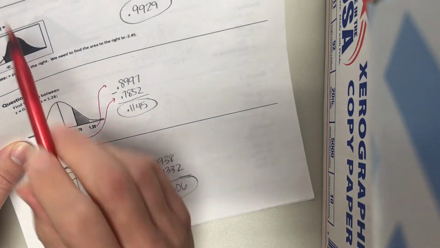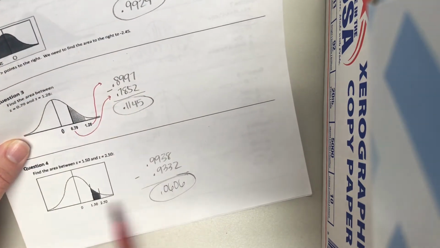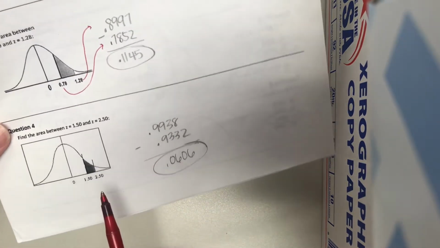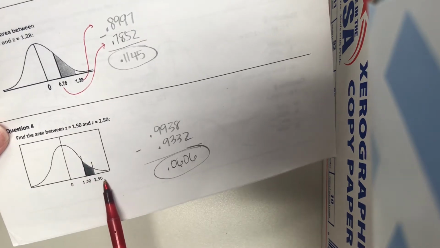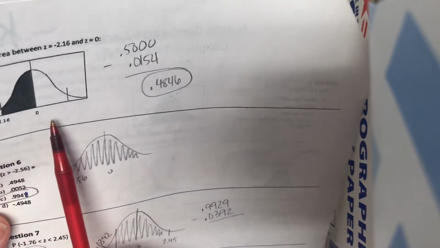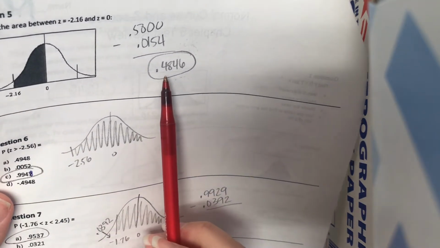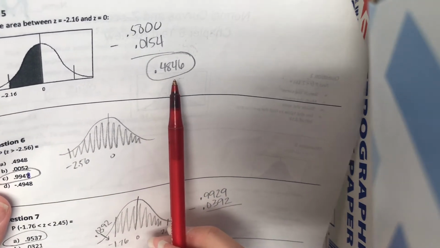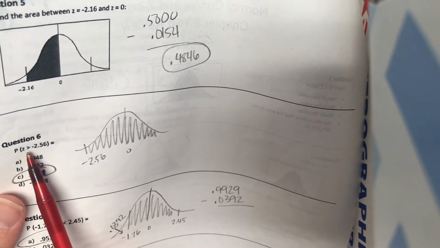Same thing here. So if you are confused with z-scores, I suggest you guys print this out and practice this. Between 1.5 and 2.5, look those up. Okay, more practice in betweens. So this is question 5, 0.4846. All right, now you're going to have to draw them yourself.